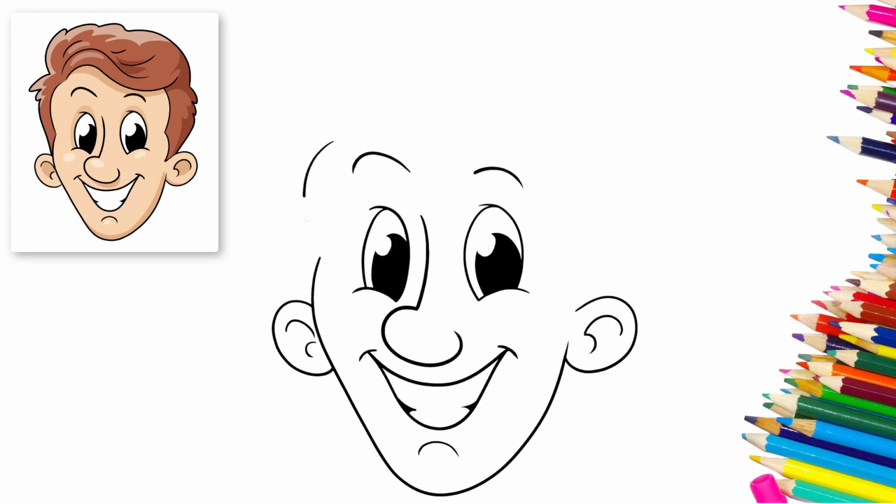Now, complete the face shape on both sides. And start drawing outlines of the hair on the right side. And left.